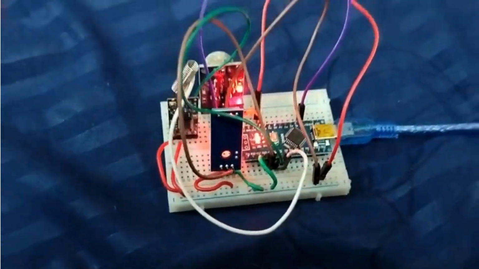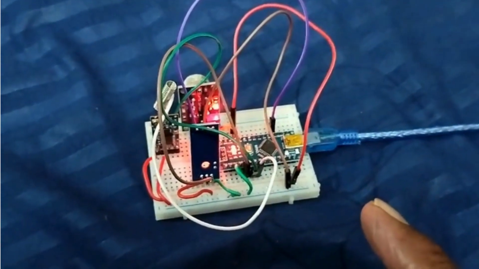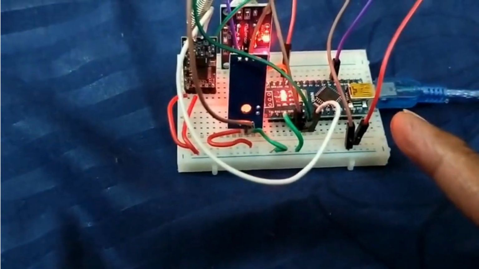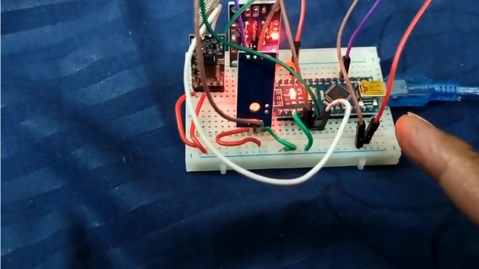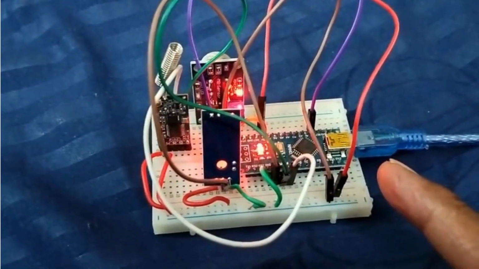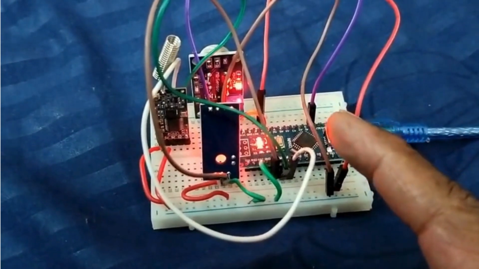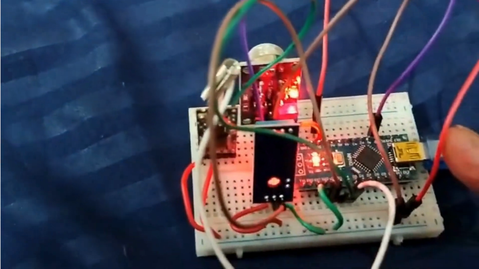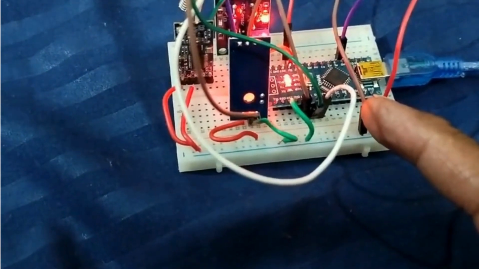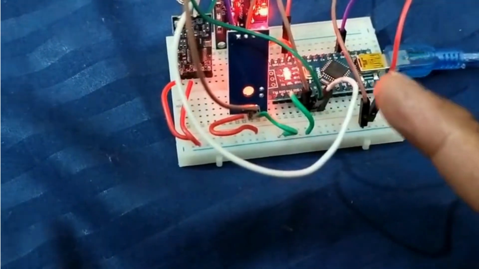Whatever the surrounding temperature and gas condition, it first goes to my Arduino Nano board, where it will be calculated. The gas value is analog, since I have connected it to A0. And this one is connected to D2, that is the digital value of the temperature and humidity.